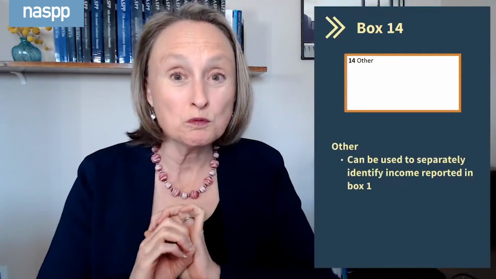Box 14 is for other income. There's no income that you are specifically required to report in box 14 for equity plan transactions, but you can pretty much report anything you want to in this box. And it is really helpful for employees to know that the income that you've reported in box 1 includes income from their equity plan transactions. Box 14 is a great place right on the face of Form W-2 to make that clear to employees. So I really recommend that any income that you report in box 1 for employees' equity plan transactions, you also report in box 14.